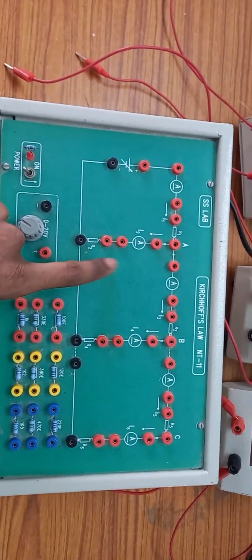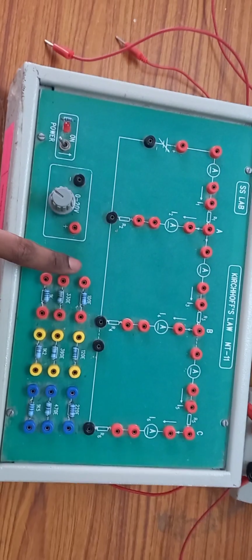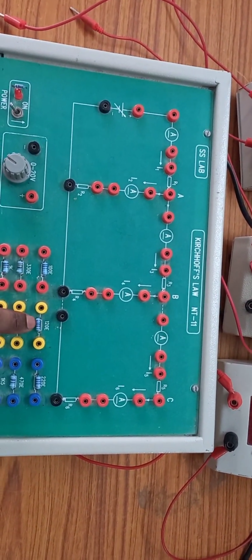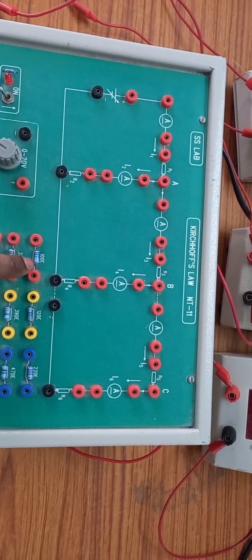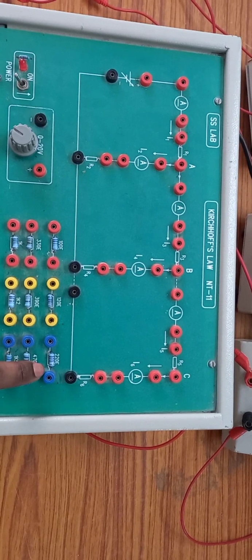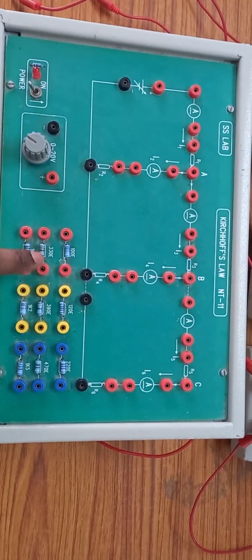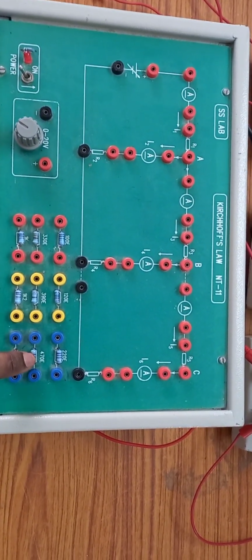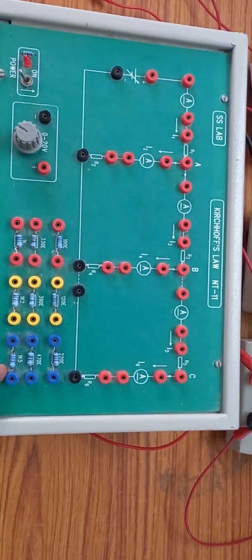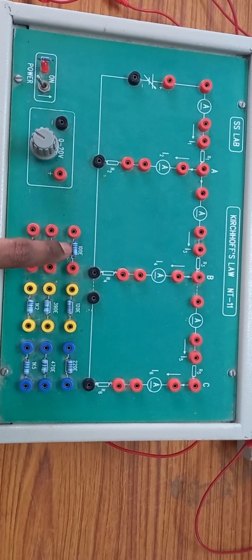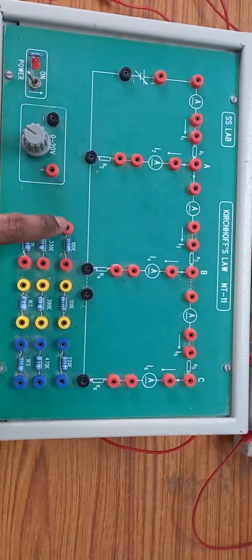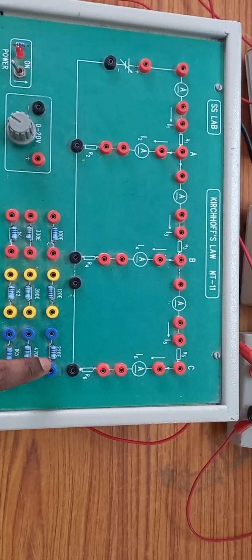In our circuit we have different resistances here: 100 ohms, 120 ohms, 220 ohms, 330 ohms, 390 ohms, 470 ohms, 1K, 2K and 5K. But we are using only these three resistances: 100 ohms, 120 ohms and 220 ohms.